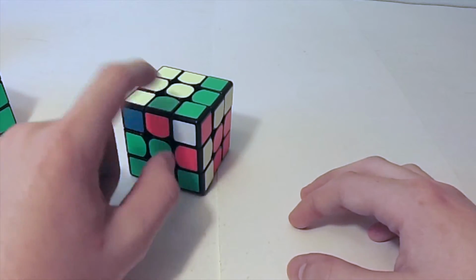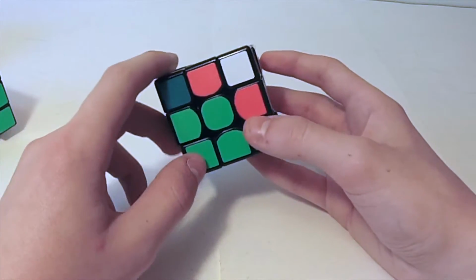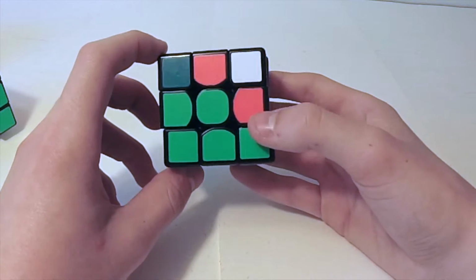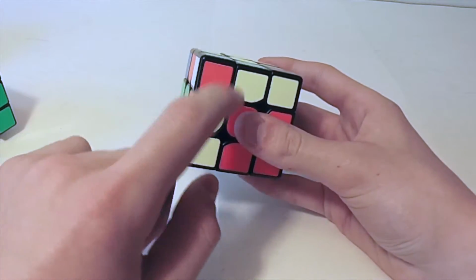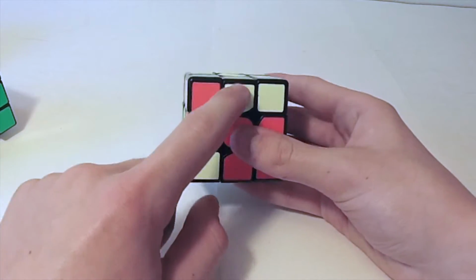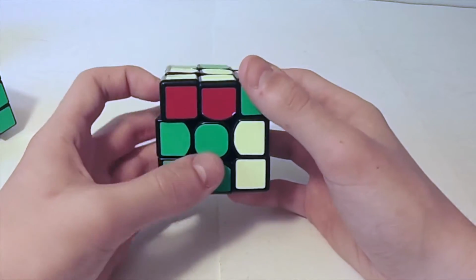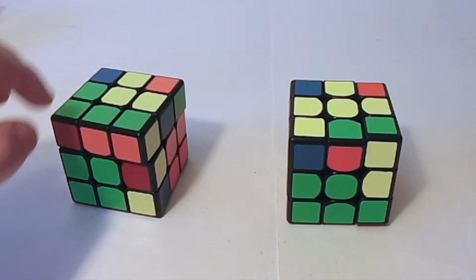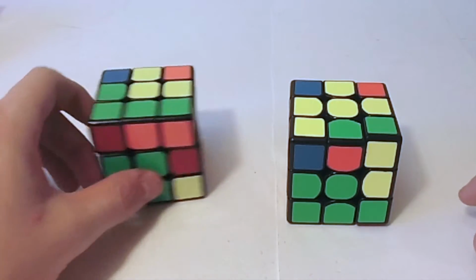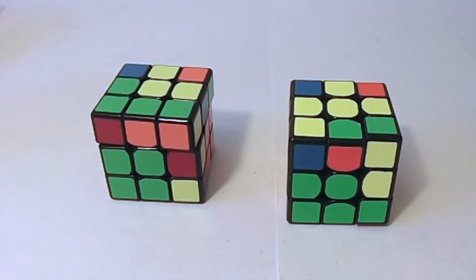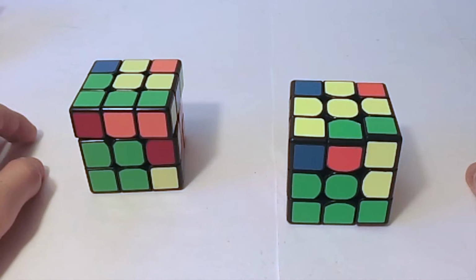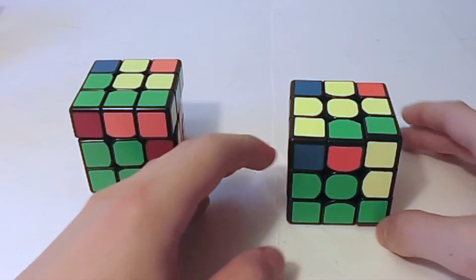And for cases like this, which is also the more advanced way of doing this, again, I'm rotating, inserting the misoriented edge into the slot, so that when I rotate, it's all oriented. Again, there are cases like these with different EO that a lot of people would solve in the same way, but they have different ways that you can orient the edges.